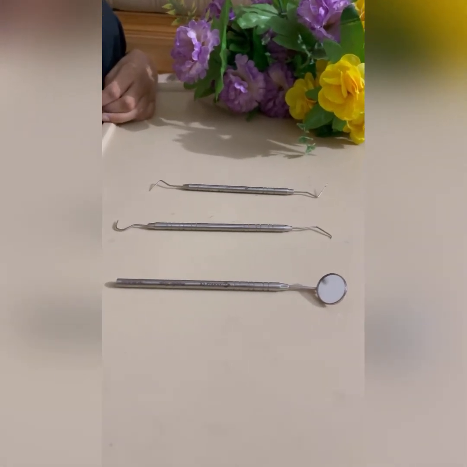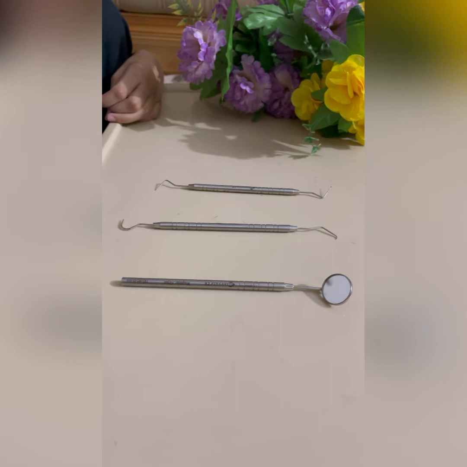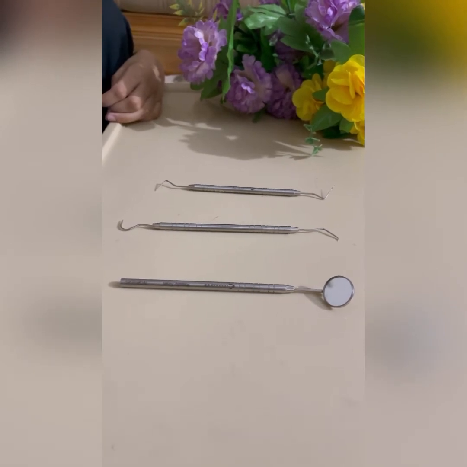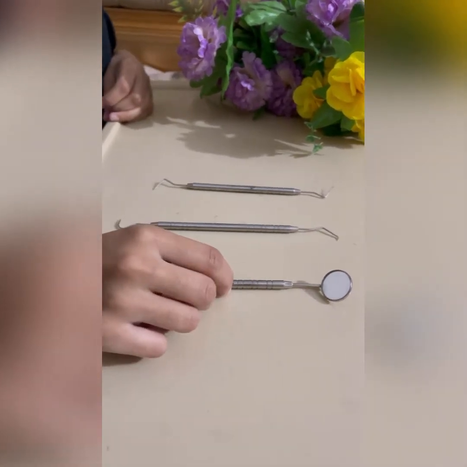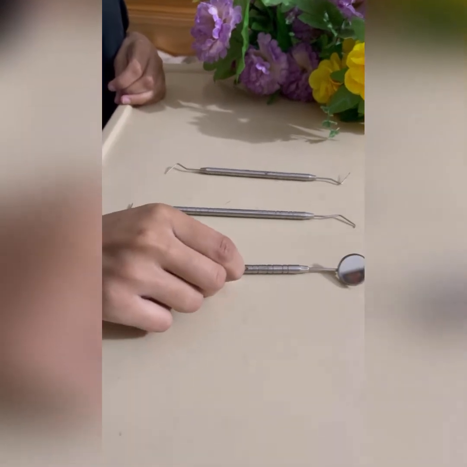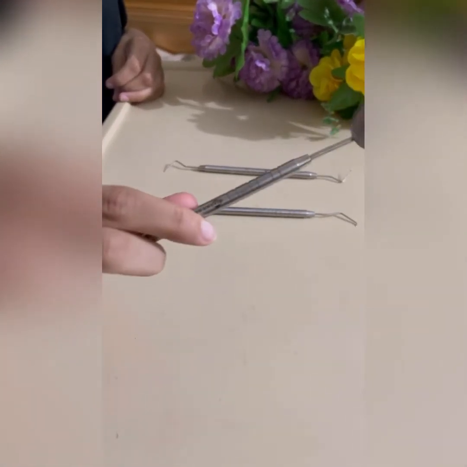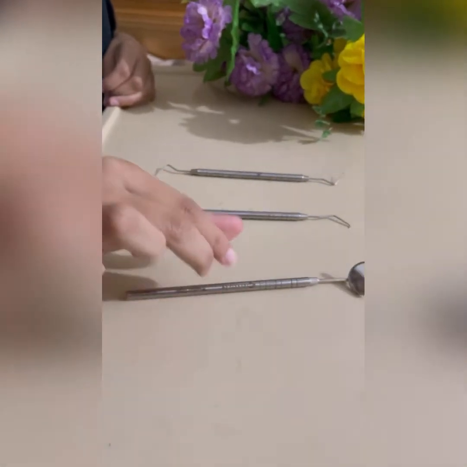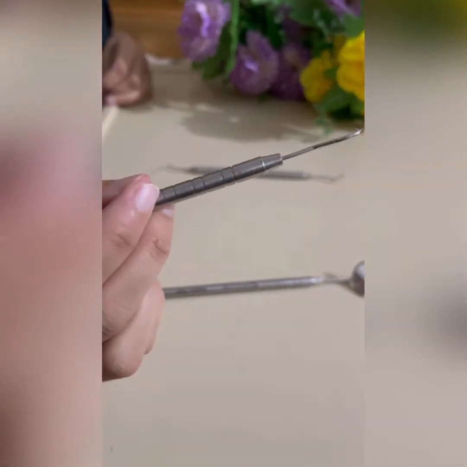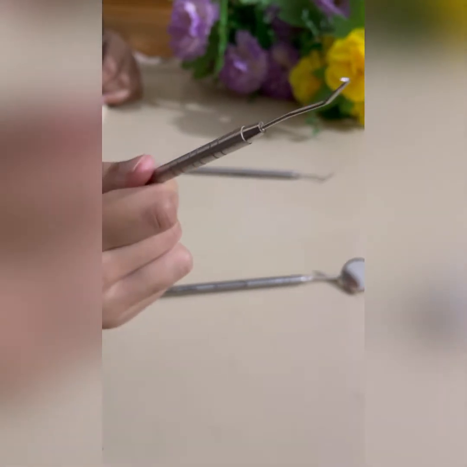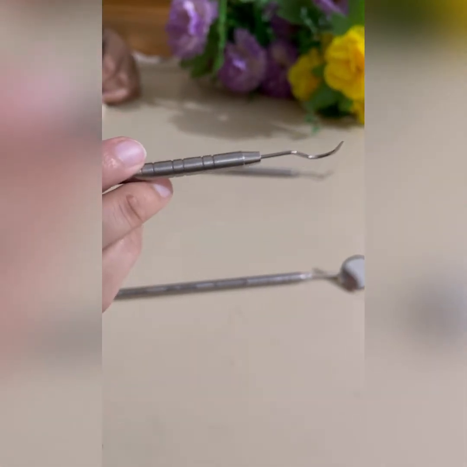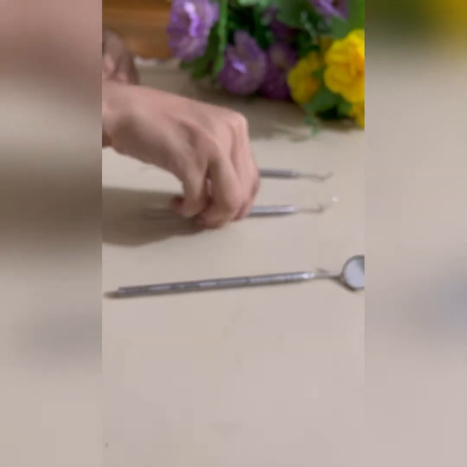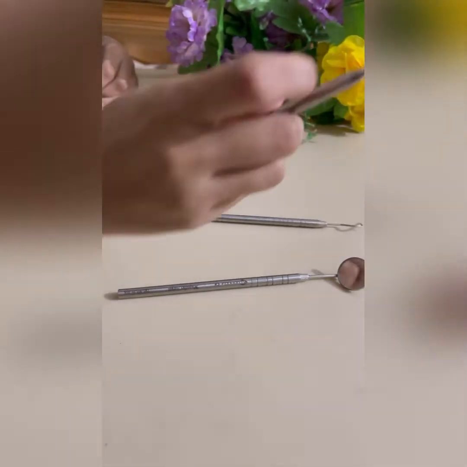Today the topic of my lecture is the dental instruments. We will study the basic dental instruments that are used in daily dentistry. From the start, this is a mouth mirror. This is an explorer. It has two sides, this one and this one. And this is a CPITN probe.